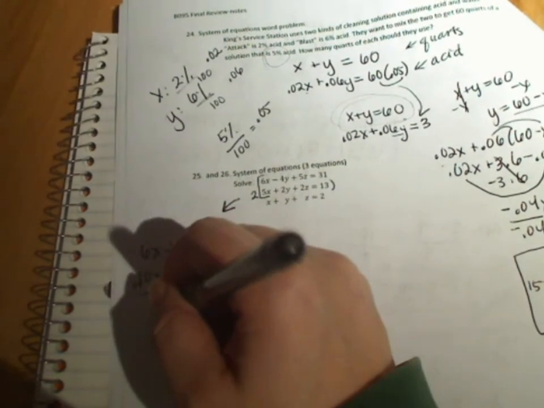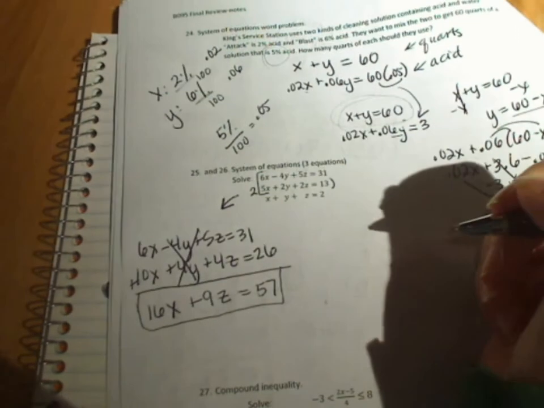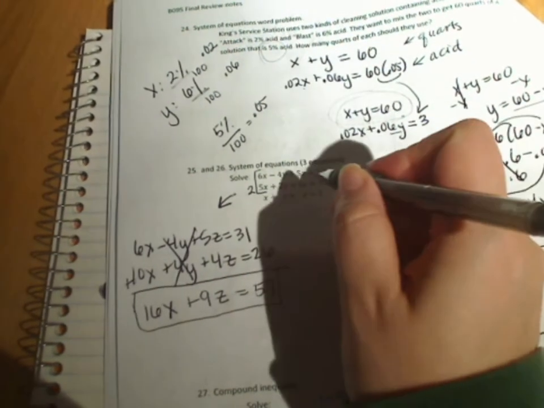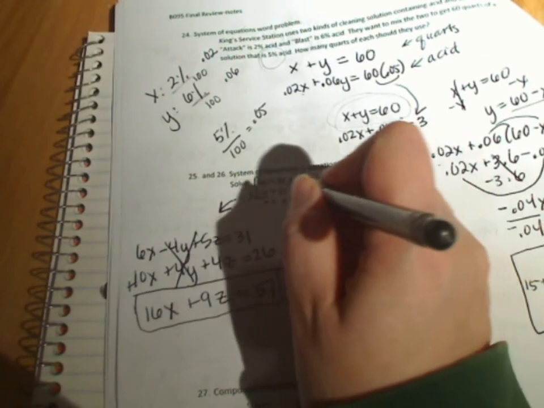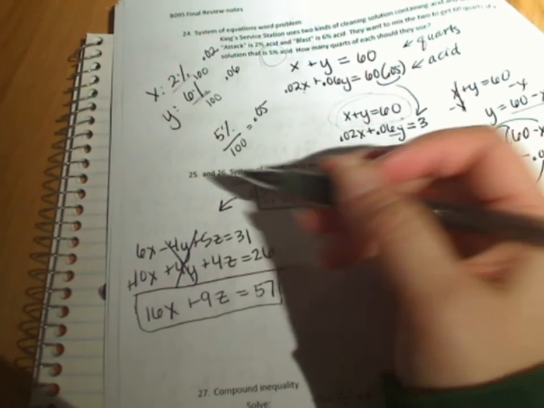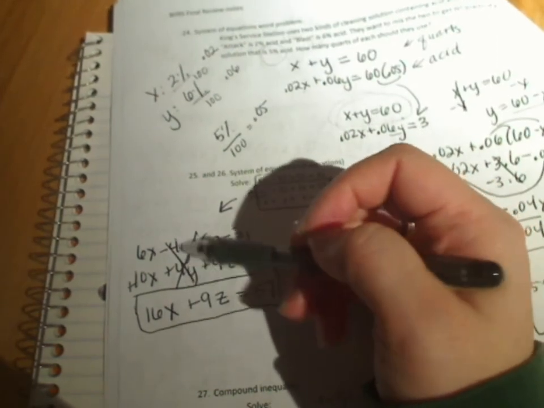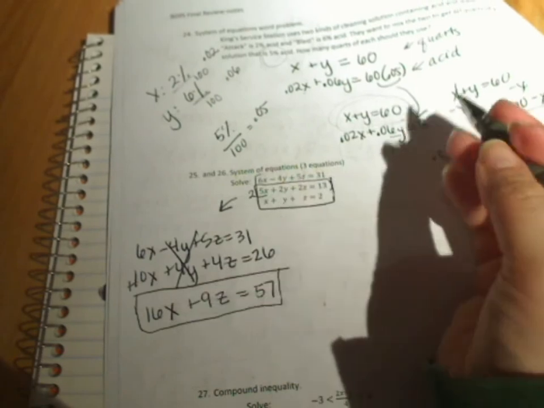Alright, so I'm going to stop here and let this rest, and go back and work with what I started with. So the first time I used the top 2. The second time now I'm going to use the middle and the bottom, and I'm going to do the same thing. I'm going to intentionally eliminate the y's just like I did before, so I only have x's and z's to work with.